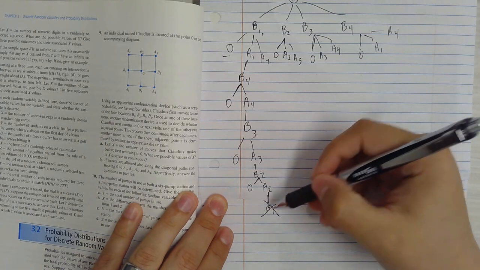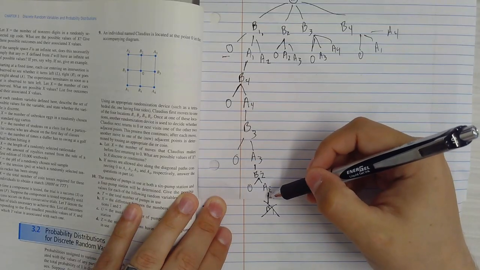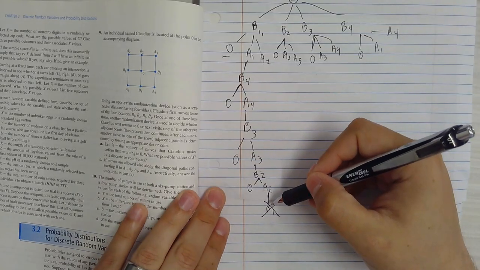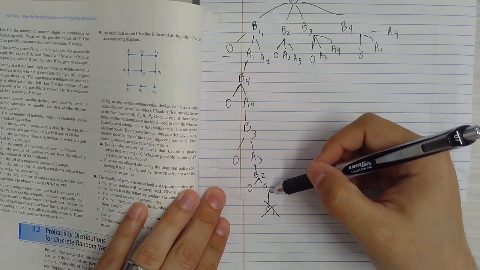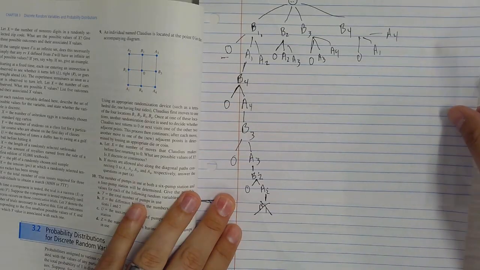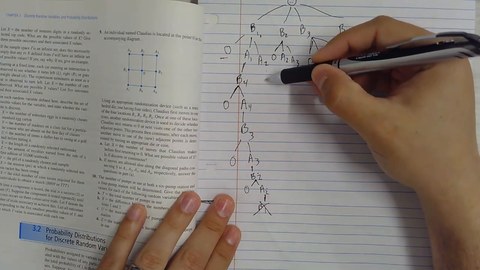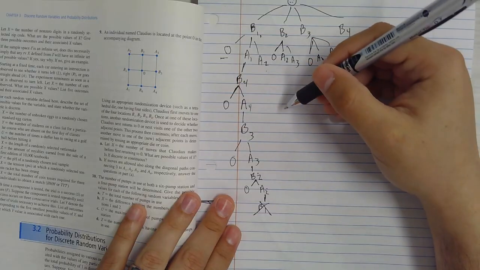There's no new point we can go to. Okay, so let's leave this be, and let's do another one. Let's do the A2 here, and we'll see if there's a pattern.